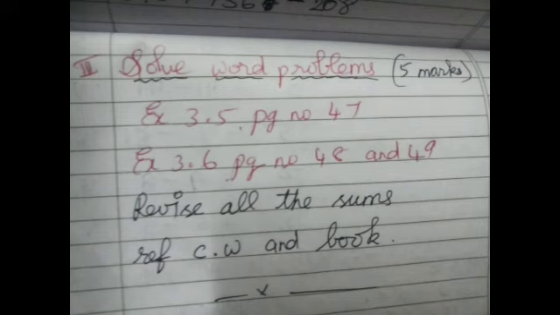The last Roman letter in this question paper pattern is solve the word problems. In exercise 3.5 on page number 47, and exercise 3.6 on pages number 48 and 49, we have word problems. We already revised that one, and you have to go through the CW, refer to the note, and one more link also I will give to you for this. So you have to go through that.